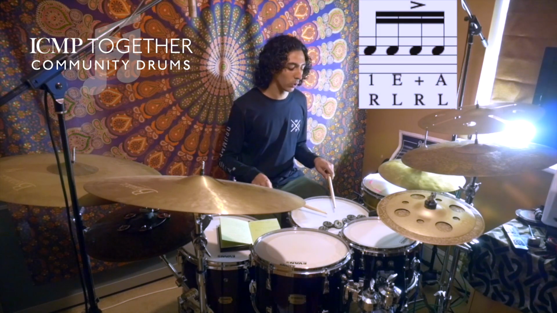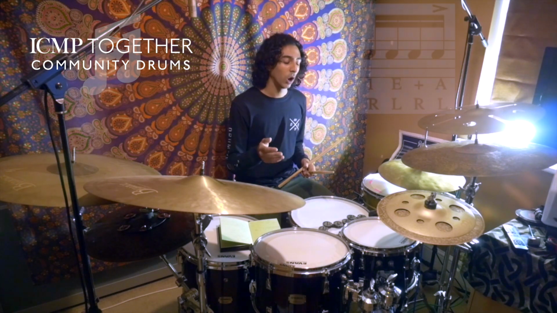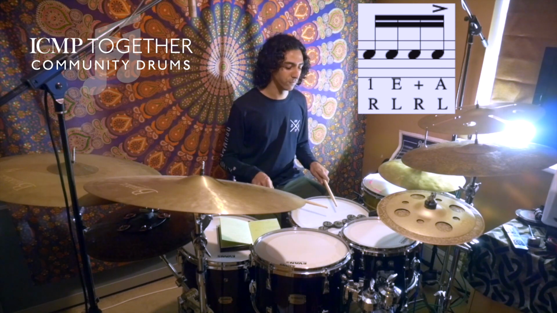So now we can move this along to the and as well. So 1 E and a, 2 E and a, 3 E and a, 4 E and a. We can finally move this single accent along to the last 16th note. So 1 E and a, 2 E and a, 3 E and a, 4 E and a.